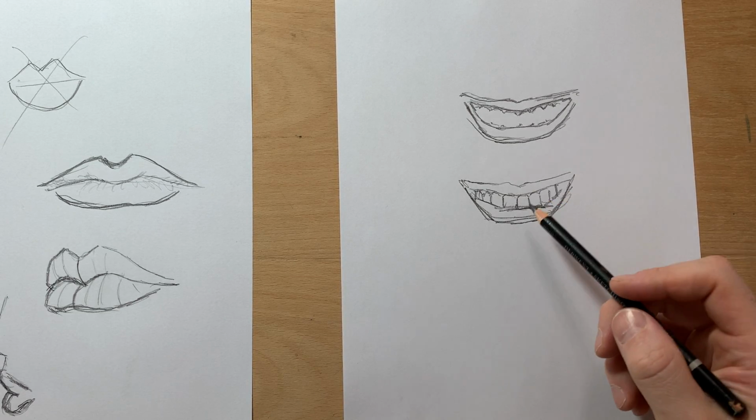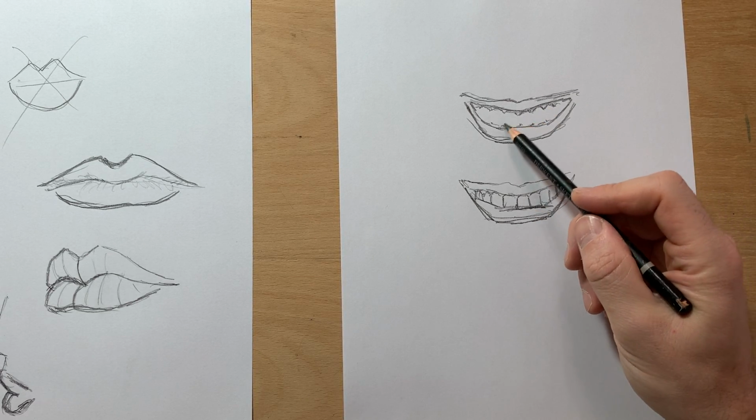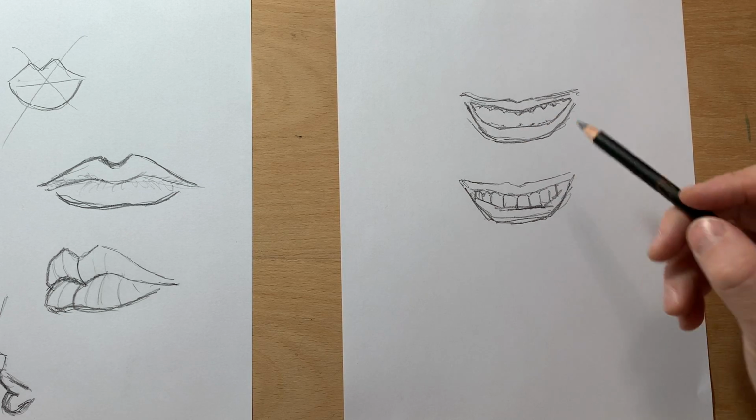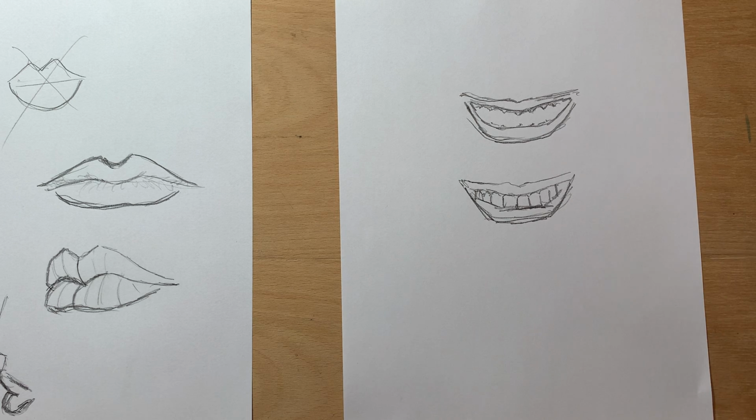And it just doesn't look that nice. Whereas if you just do these top and bottom outlines, it creates the illusion of teeth, and gives you kind of a nice, pretty smile.